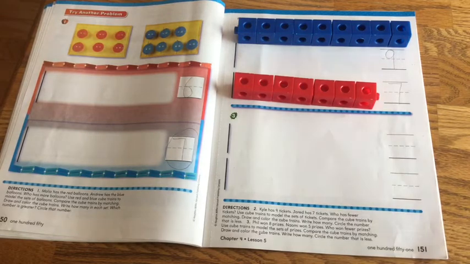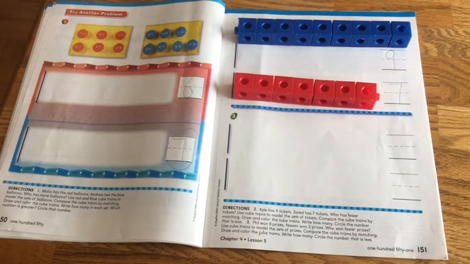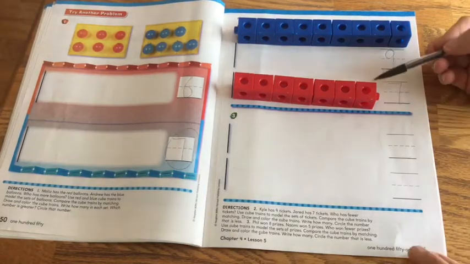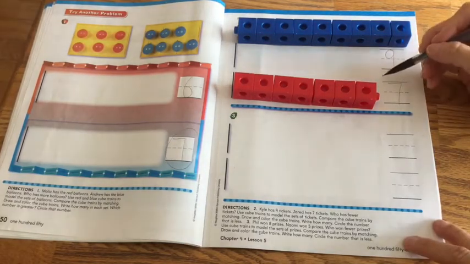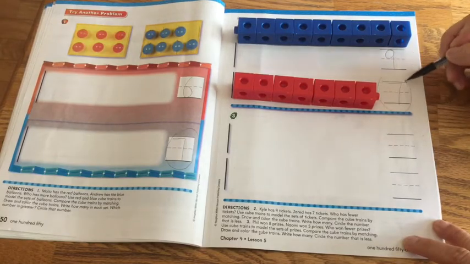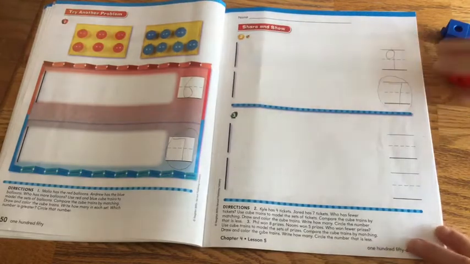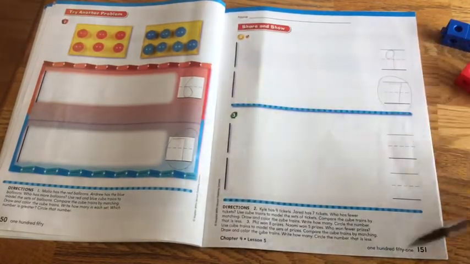The directions read to circle the one that is less. Which one is less? Less means menos. Less means smaller. So which one's less? Yes, 7. Look at 7, how small it is. So we're going to circle the 7. Yay! Okay. The next one, problem 3.